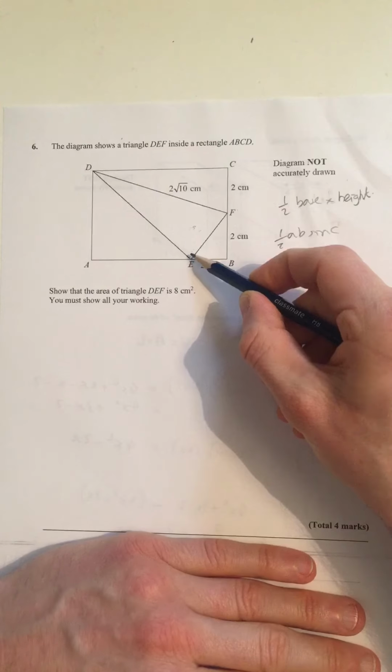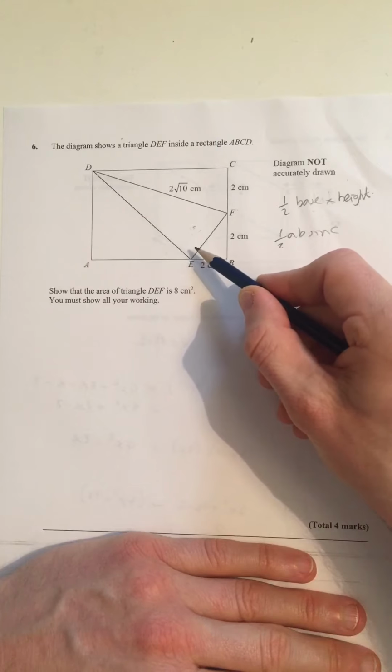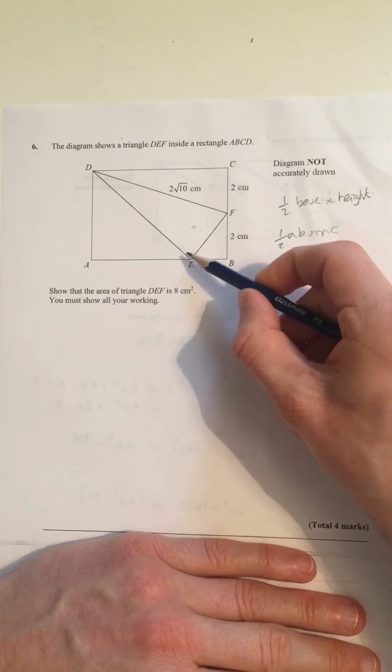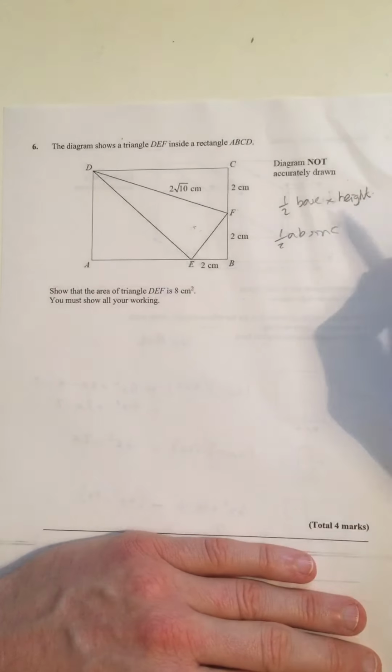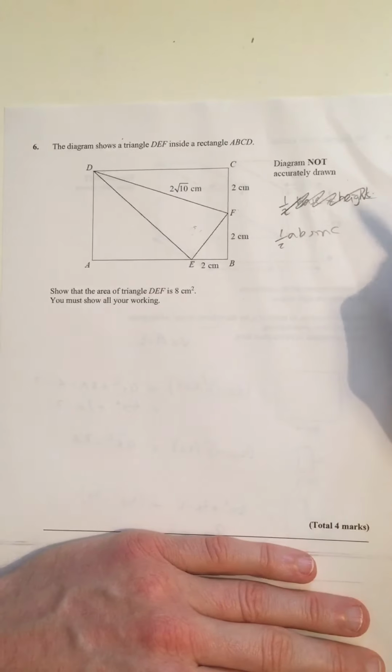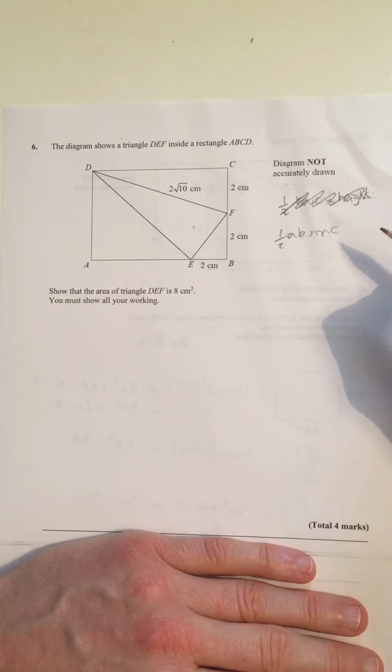This might be a right angle here, but it's not clear at all. It doesn't tell us it, so we certainly can't assume that that's a right angle. So the top formula is not really going to be any use because we don't know whether it has a right angle or not.